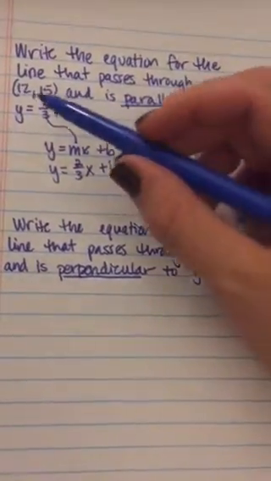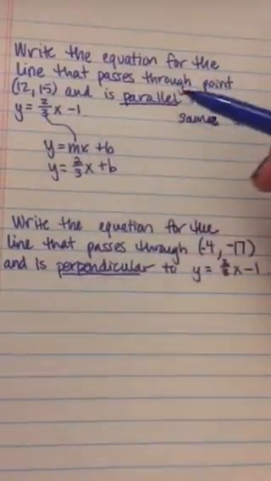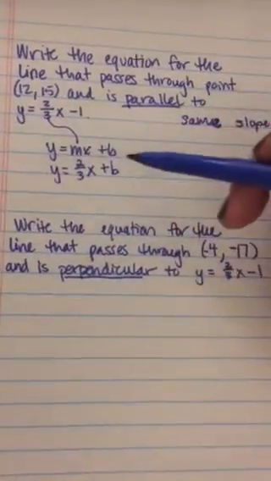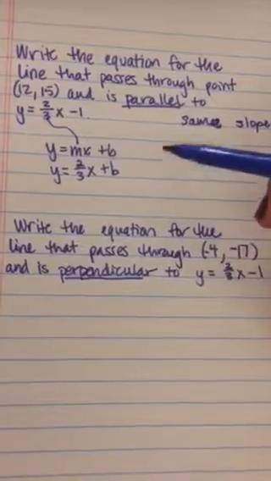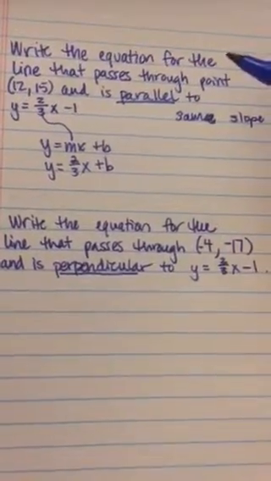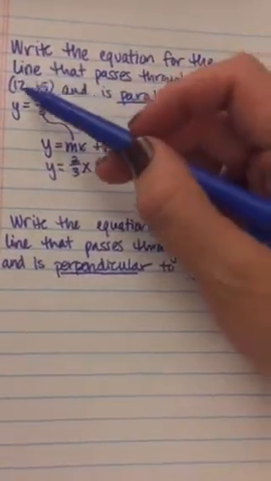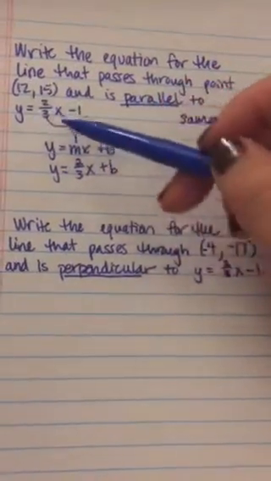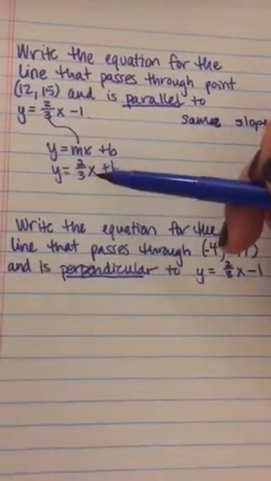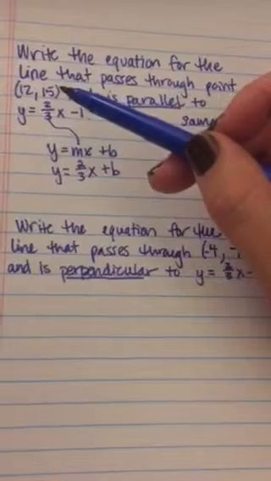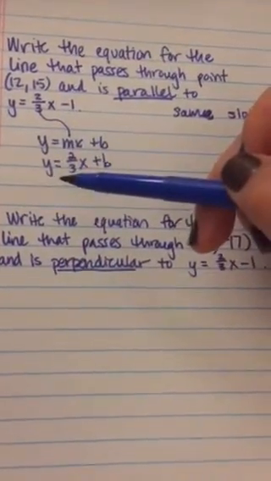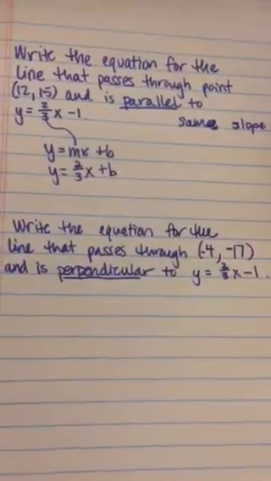Okay, now we know that the point (12, 15) has to lie on this line. We can use that point to figure out what our y-intercept is. So to do that, we want to substitute 12, which is our value of x, for x in this equation. We're going to substitute 15 for y, and then we're going to work backwards and solve for b.